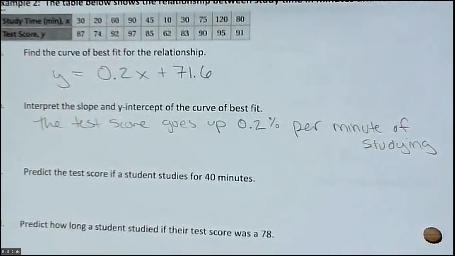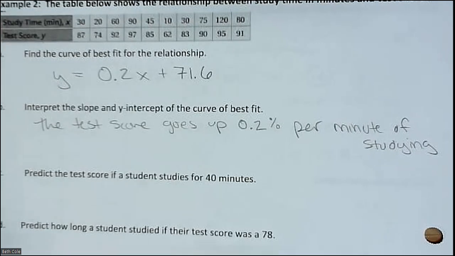And don't make up like the problem. It's going to be written in there. Study time, test score.